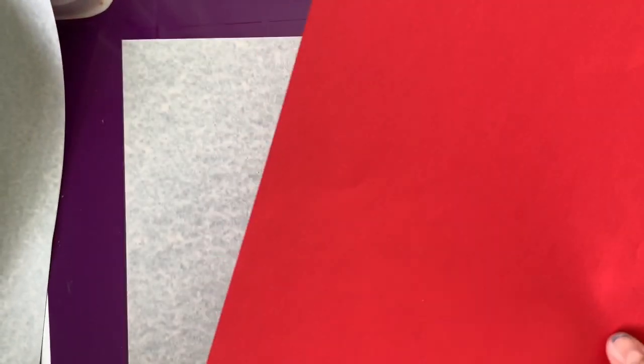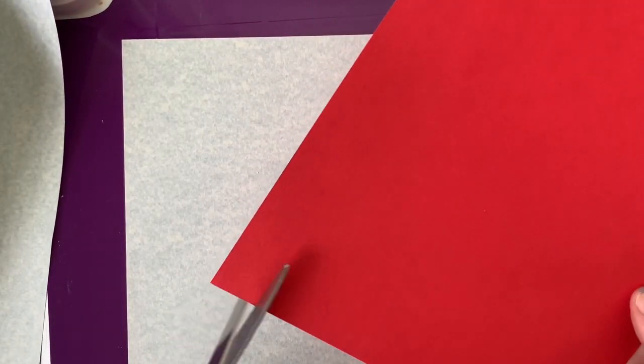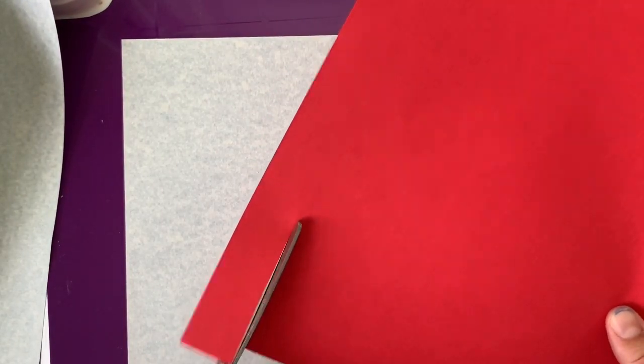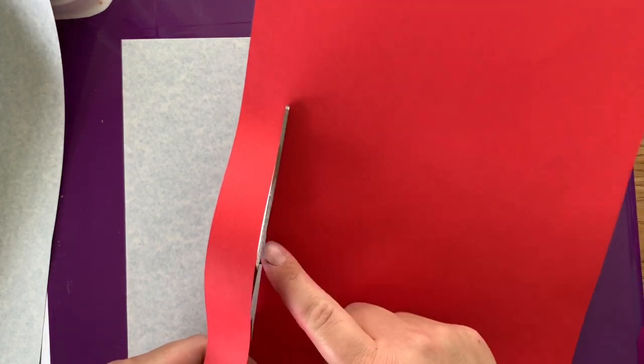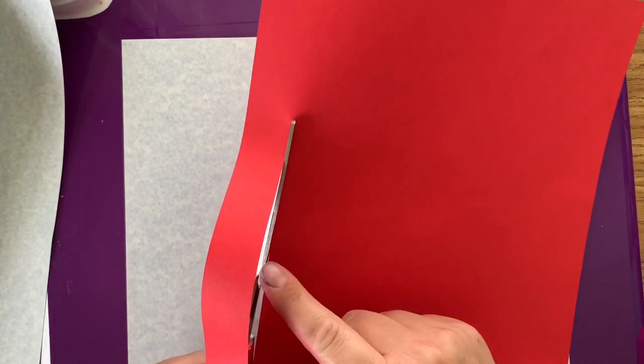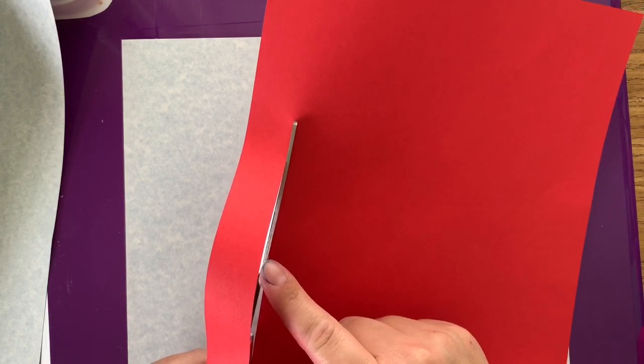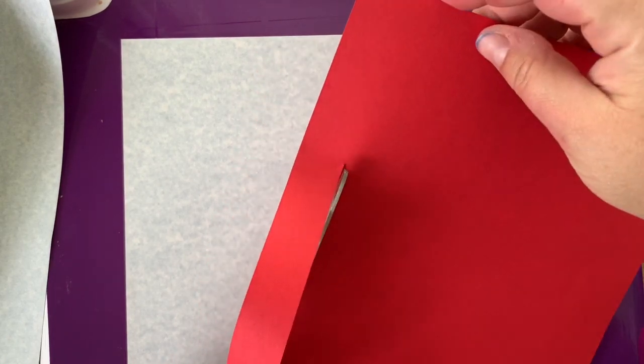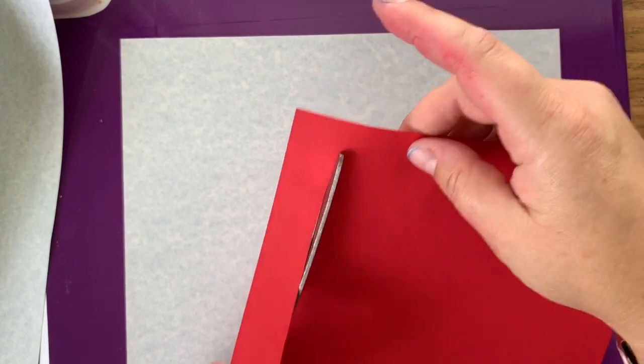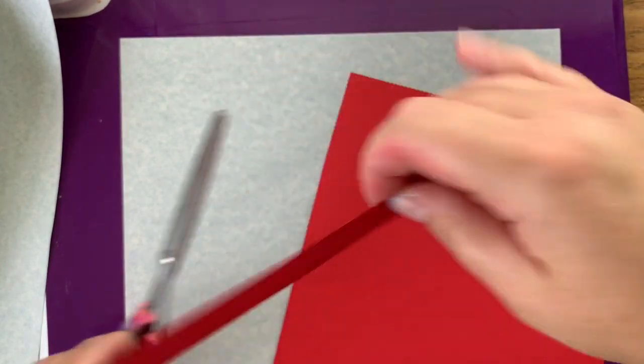So I'm going to start with red first. I think I'm going to make mine like a rainbow. And I'm going to cut a red strip of paper. Now remember, when you're using your scissors, you are only using them to cut the paper. Please do not cut anything else other than the paper. So I cut my strip of red.